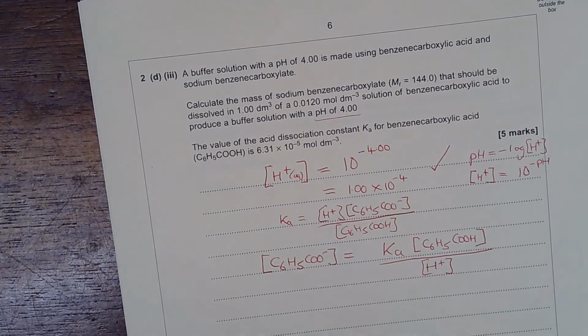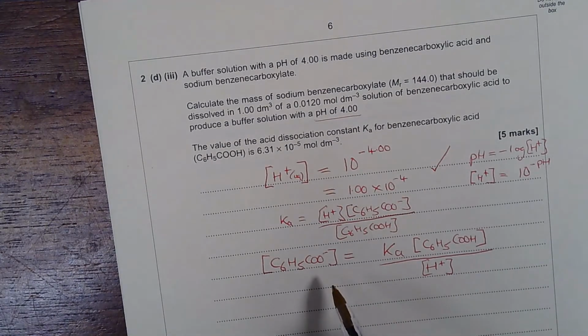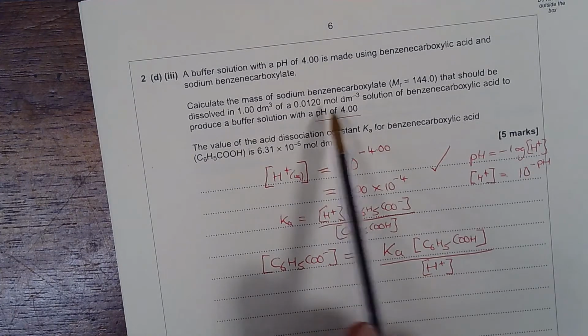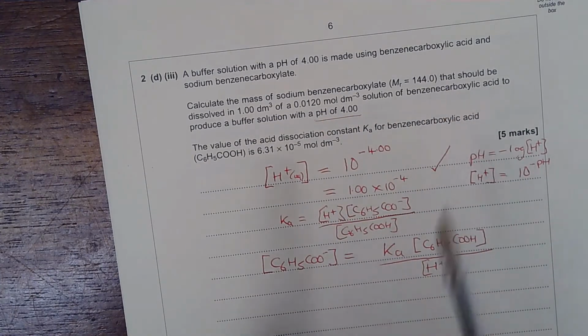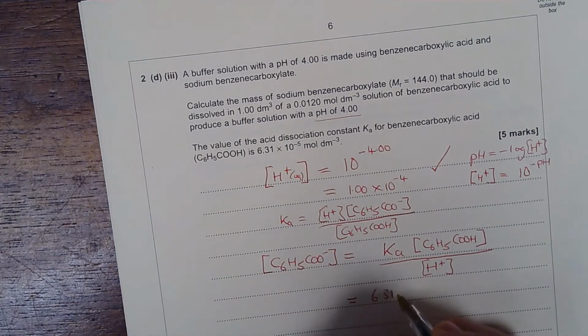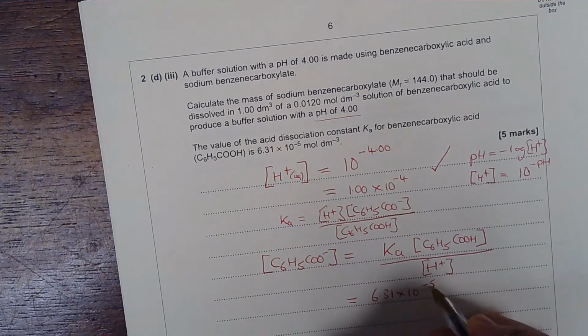So we know quite a bit of this already. We know that we've got 1 litre in total. We've got a concentration of the benzene carboxylic acid. We know that Ka is going to be equal to 6.31 times 10 to the minus 5.